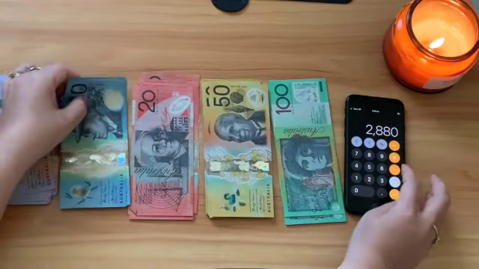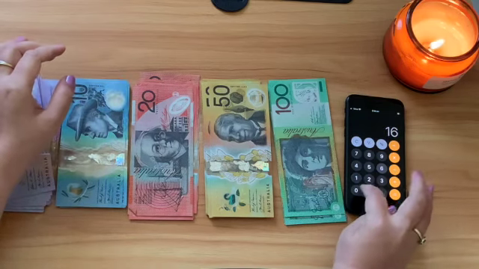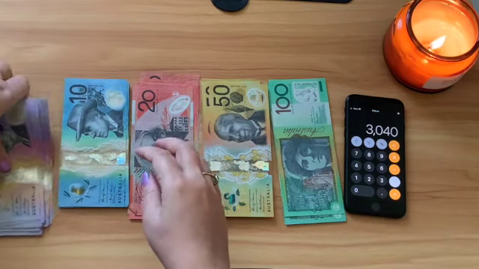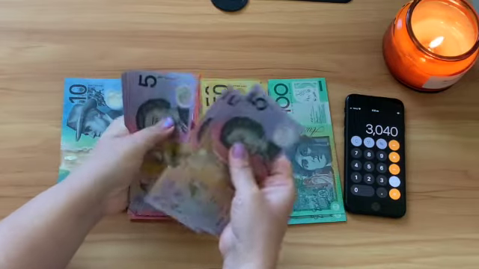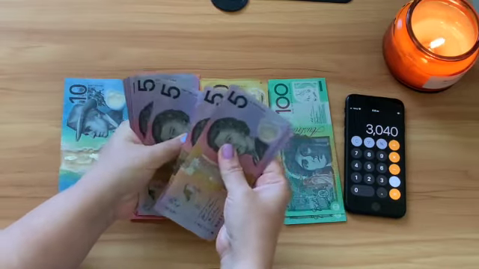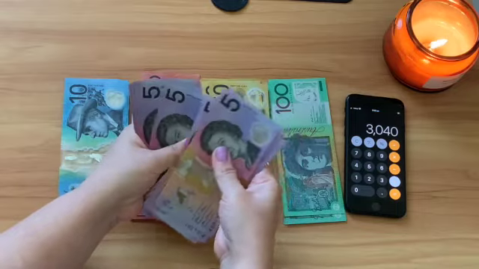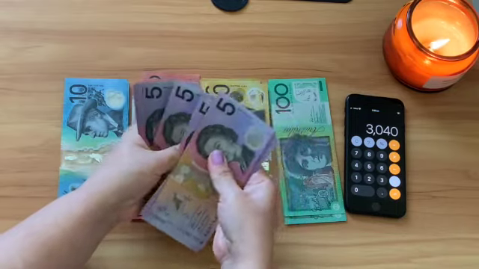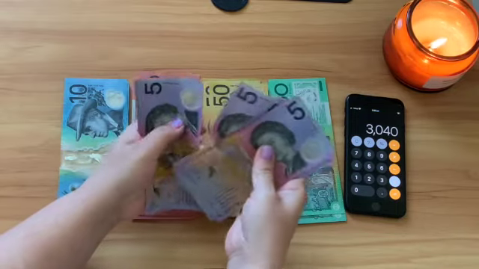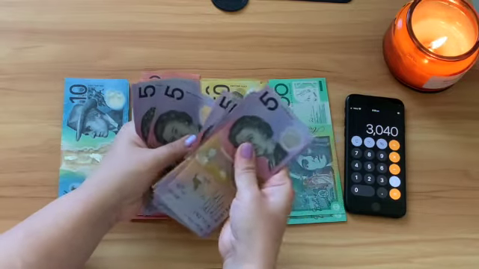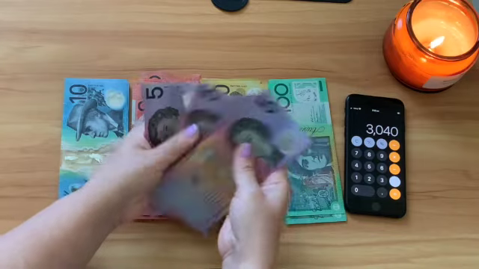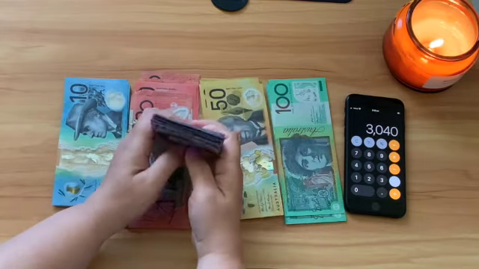That's plus 160. Then 5, 10, 15, 20, 25, 30, 35, 40, 45, 50, 55, 60, 65, 70, 75, 80, 85, 90, 95, 100, 105, 110, 115, 120, 125, 130.